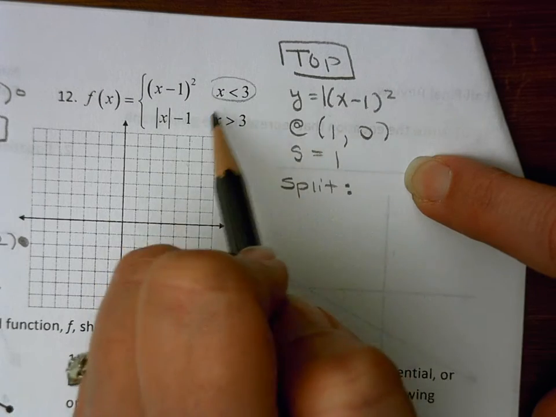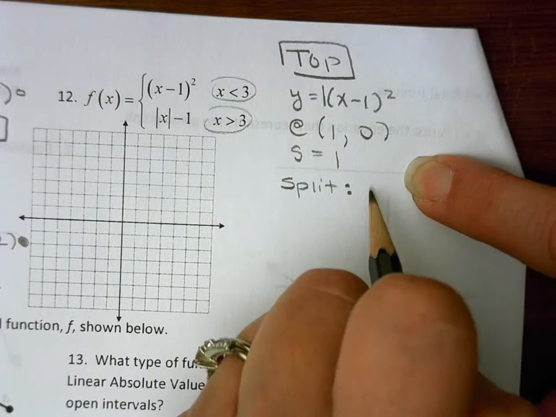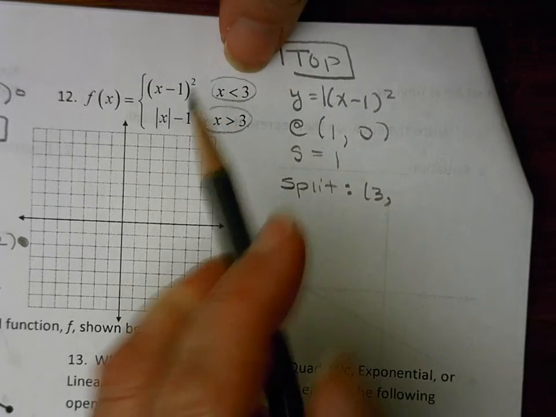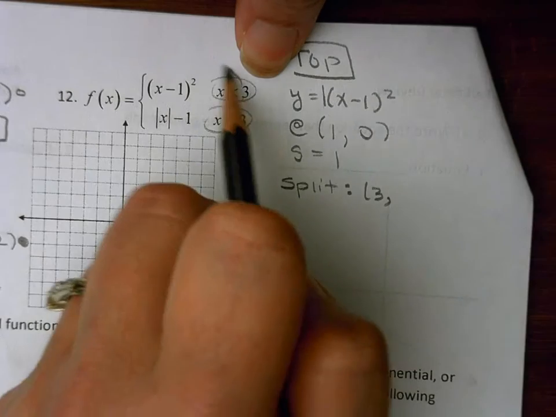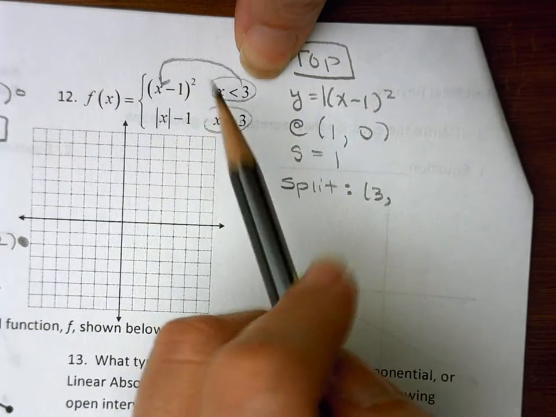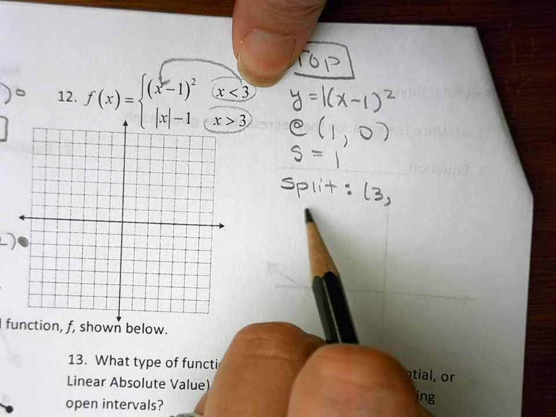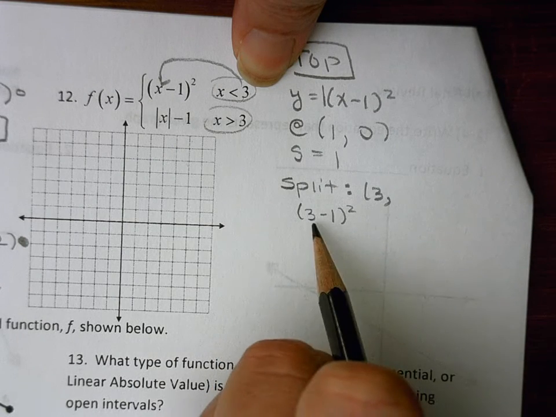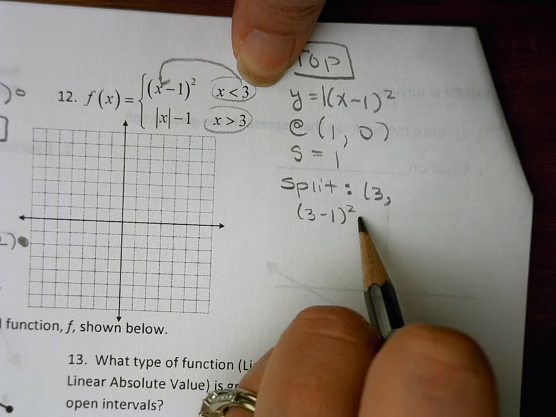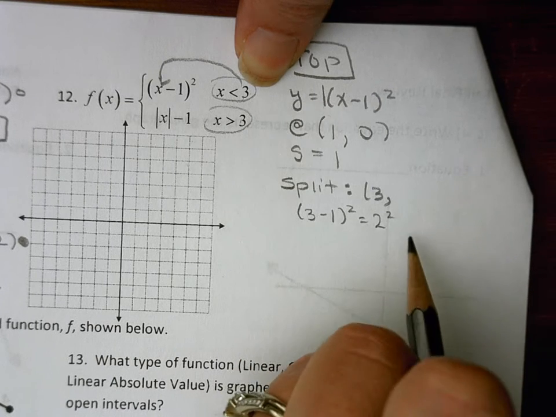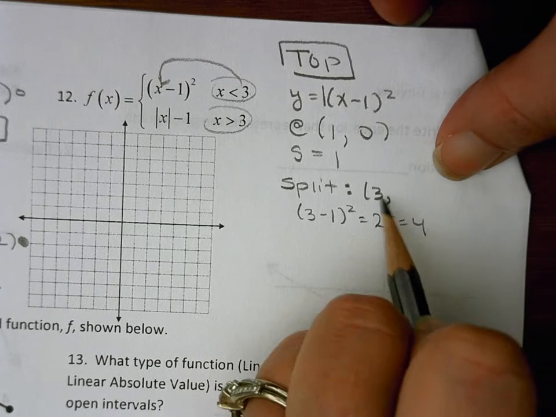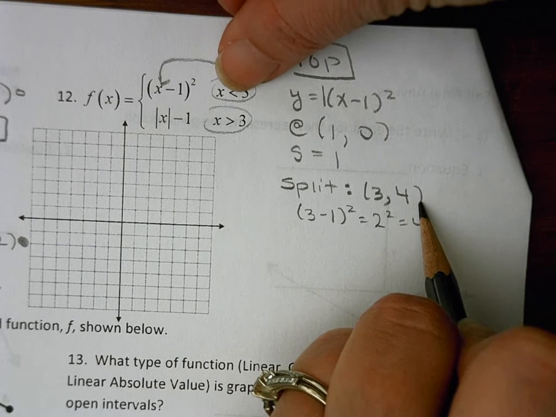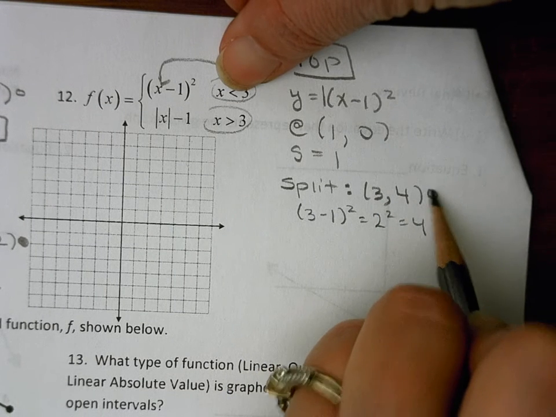And then for my split point, they're separating the graph at 3, so I'm going to let x equal 3. So when I replace x with 3 to find the corresponding y value, I want to simplify that. So 3 minus 1 is 2, and then 2 squared is 4. So when x was 3, my y value was 4. And then it is not equal, so that means I'm going to use an open dot for that.